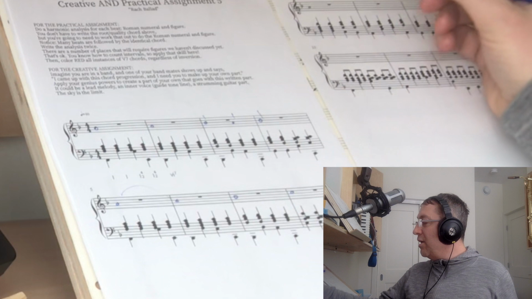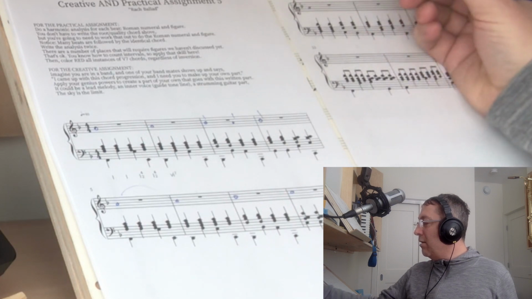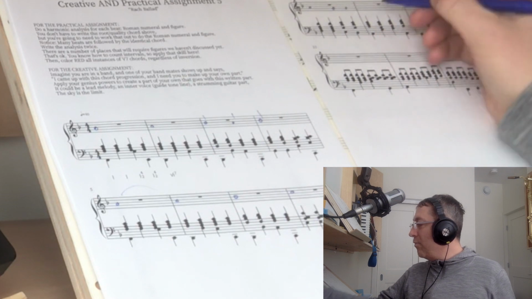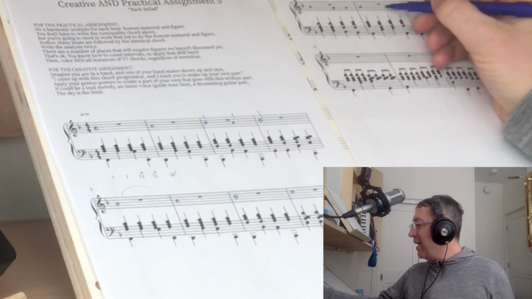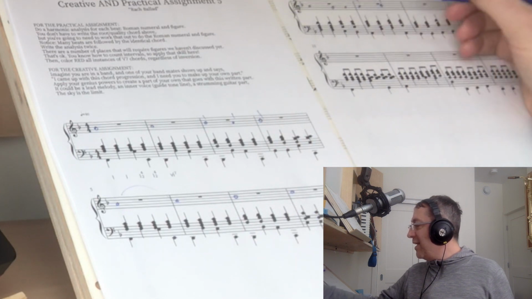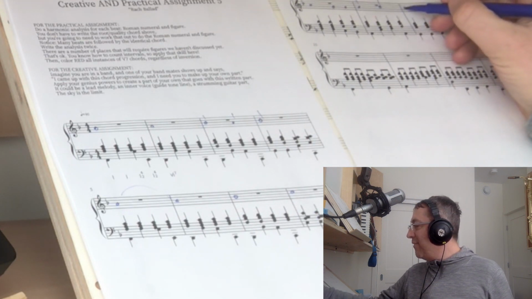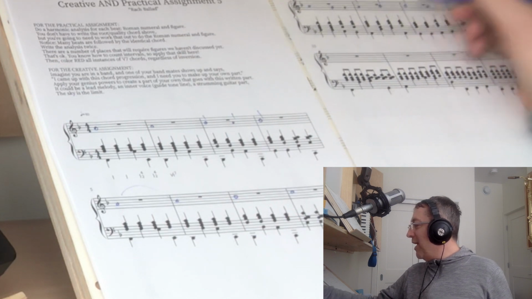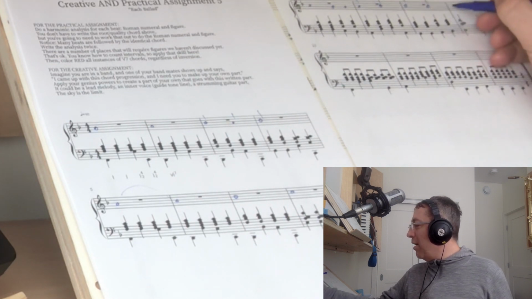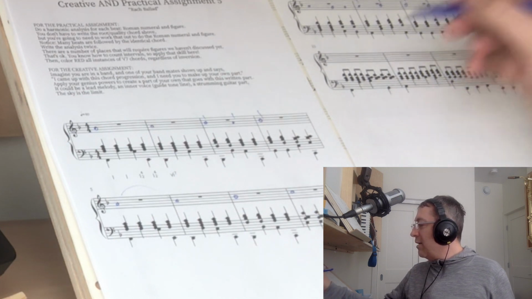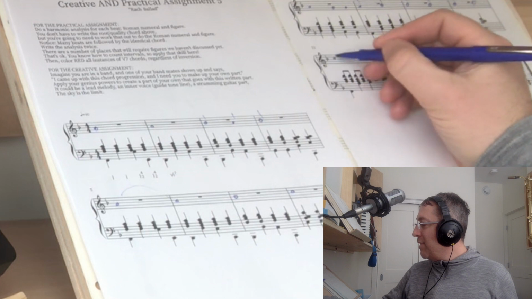I'm going to stay down here because I'm not a very good flute player. Really, all I'm doing is copying one note from the bass part to the flute part here.